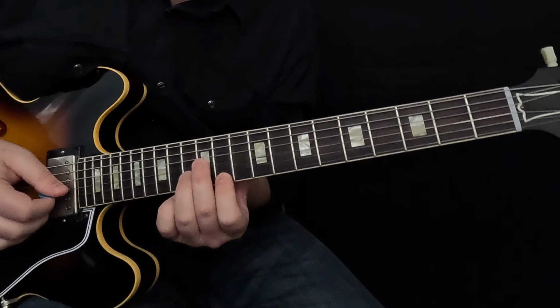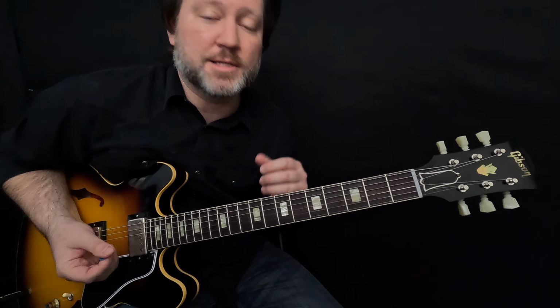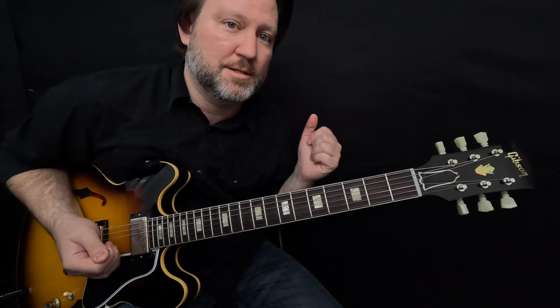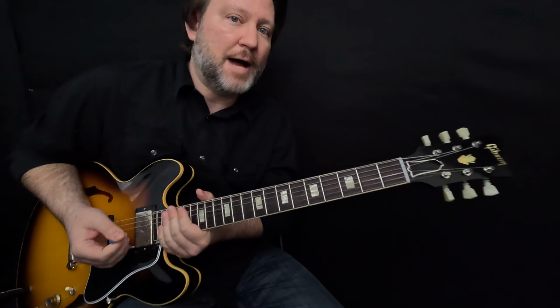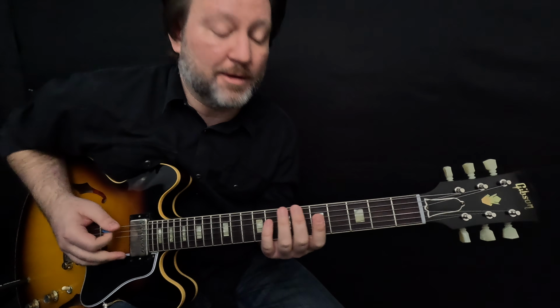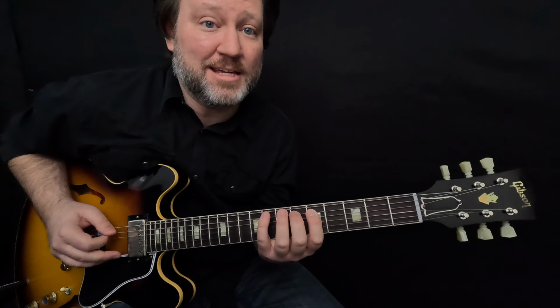Hopefully you get the idea here, because all of these tones are B flat Mixolydian, the notes of that parent scale. I'm not playing anything that's not in the scale of B flat, C, D, E flat, F, G, A flat, B flat.